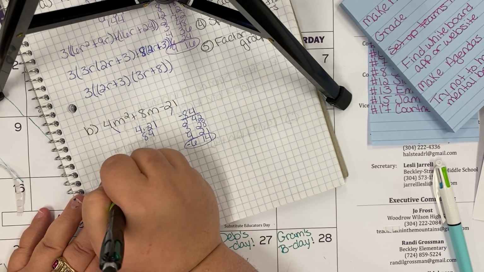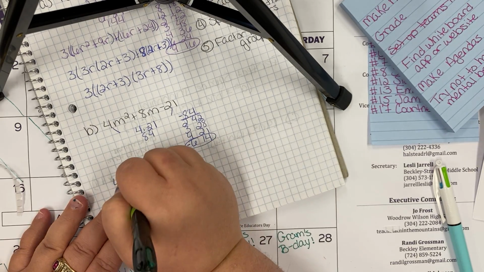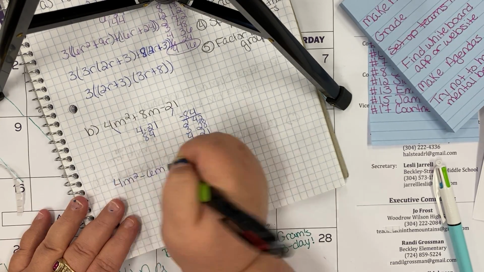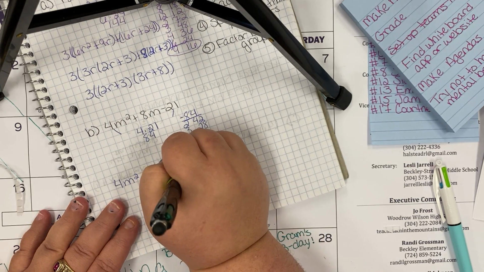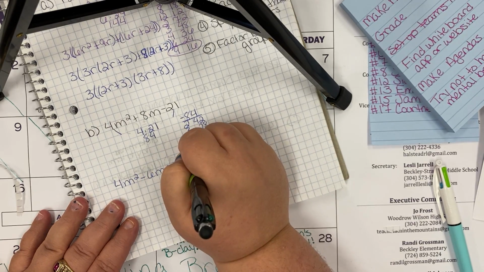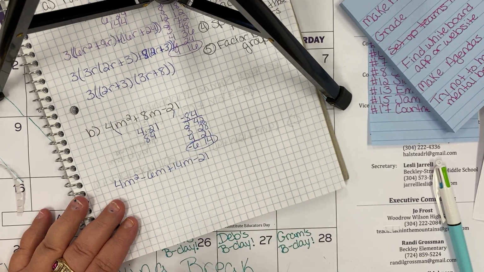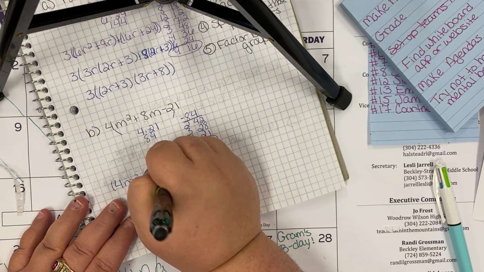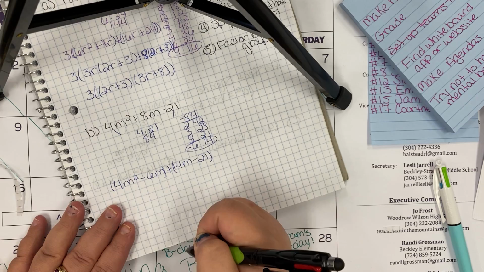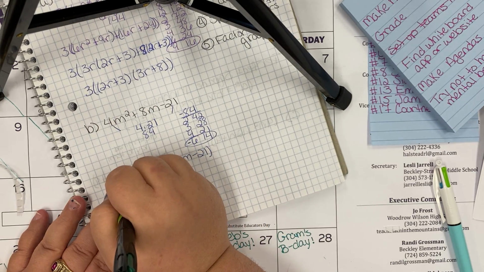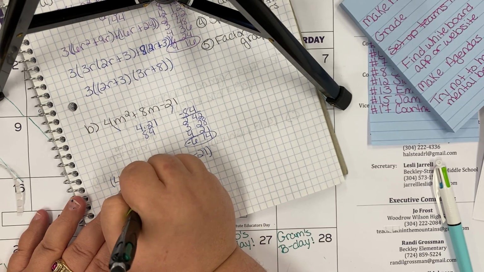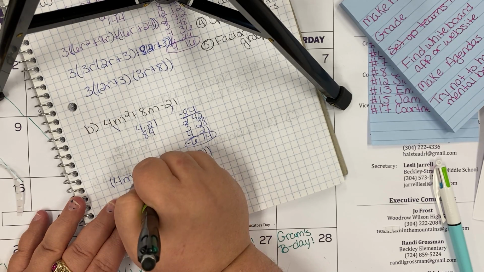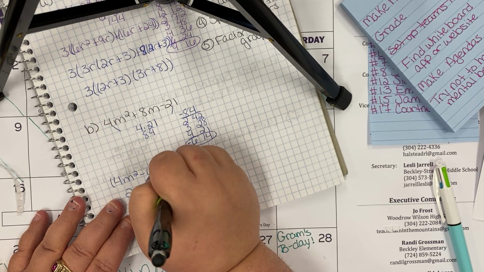We'll have 4m squared minus 6m plus 14m minus 21. Again, I want to factor by grouping. Greatest common factor here is going to be 2m, and that will leave me with 2m minus 3.